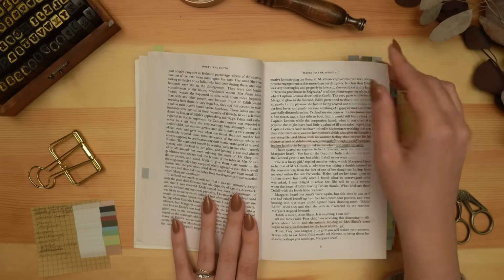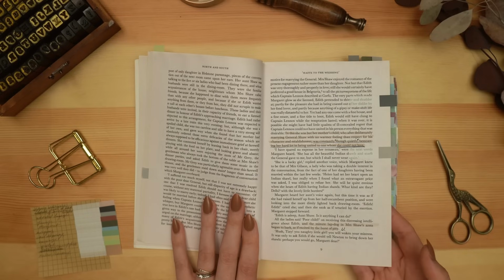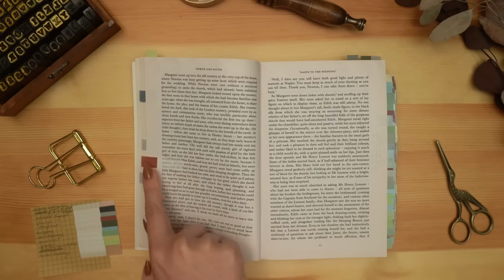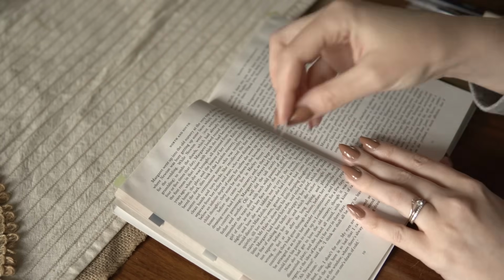Usually it only takes me a moment to identify why I highlighted or underlined something on a page, so extra tabs are not necessary. Here we get a little bit more of Margaret's backstory, so I added a tab here for tracking Margaret, our protagonist.